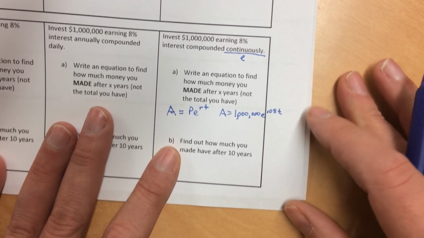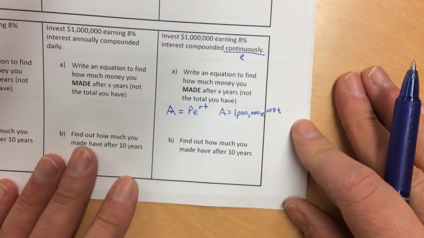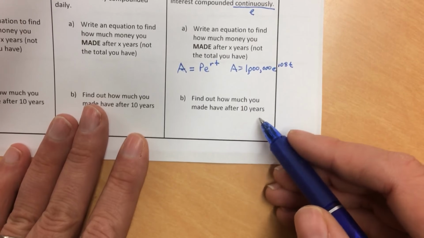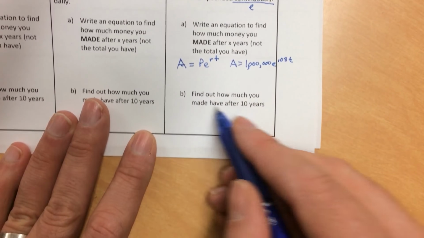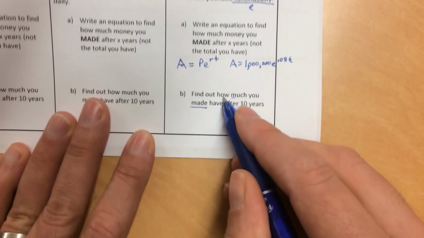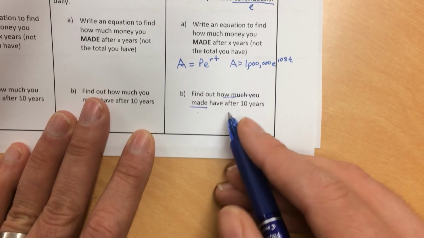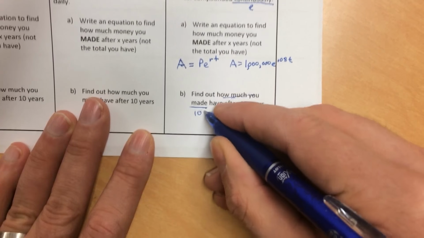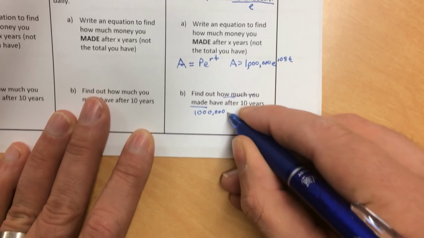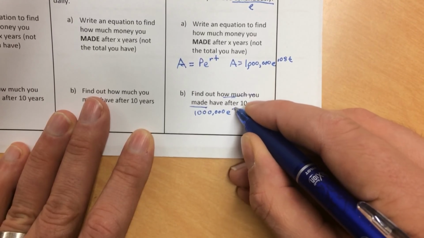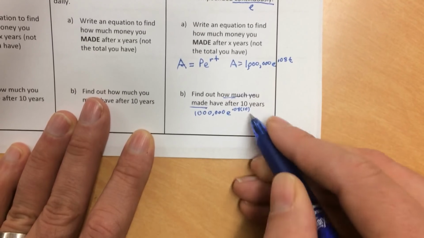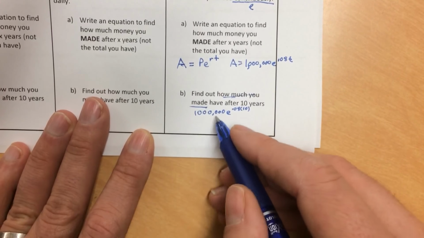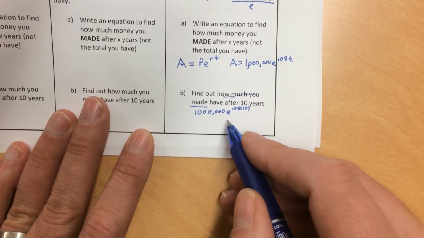If you did e to the 1.08 power, you'd already be at a huge number at the end of the year. So to find out how much you have made, ooh, this is different. How much you made after 10 years. Well, the amount you have after 10 years is 1 million times e to the 0.08 times 10, which will be 0.8. But that's not how much you have made. That's how much you have.